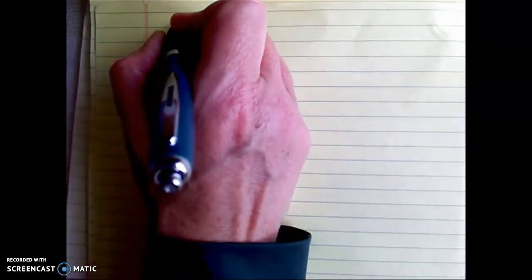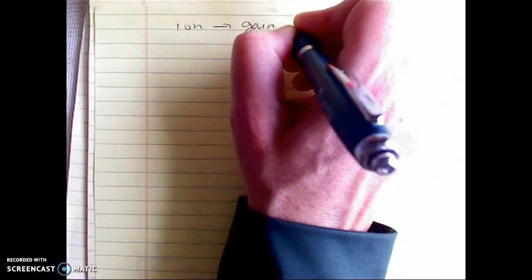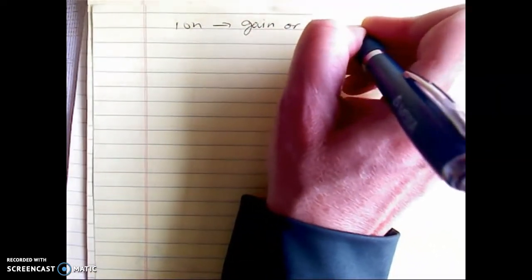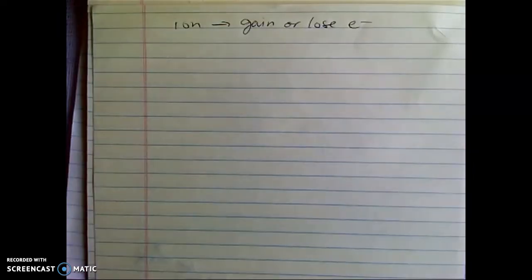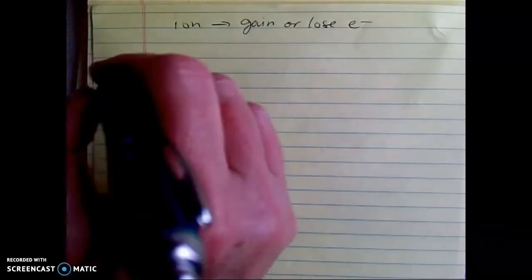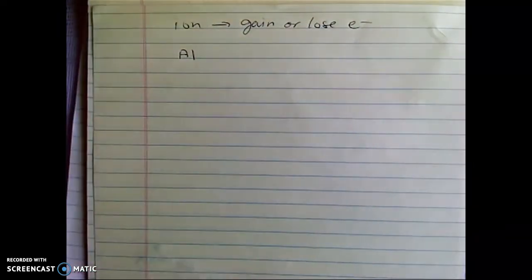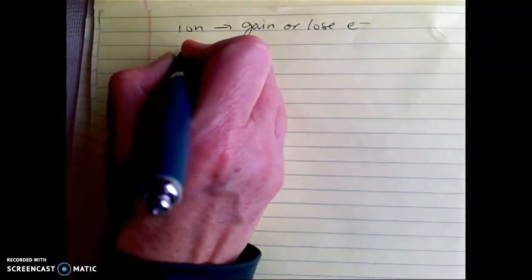Now remember, ions mean that your atom is going to gain or lose electrons. You had aluminum as one of your dot structures. You did great. Dot structures show dots for the number of valence electrons you have, and the number of valence electrons is determined by the group that you're in. Aluminum's in group 3A, so it has 3 dots.